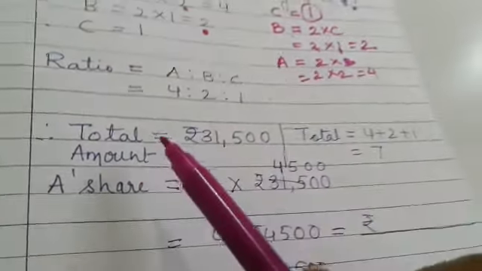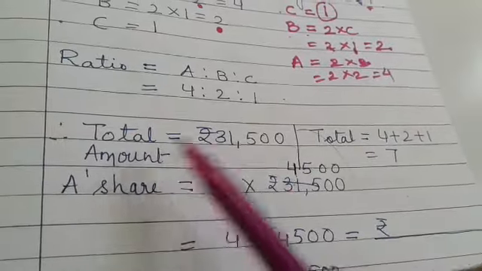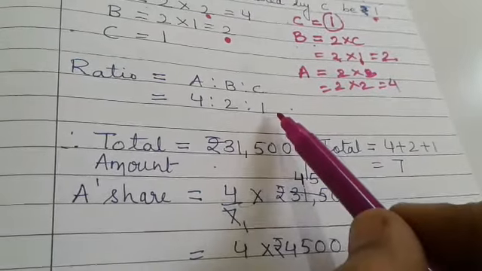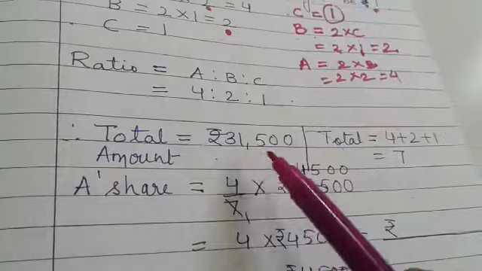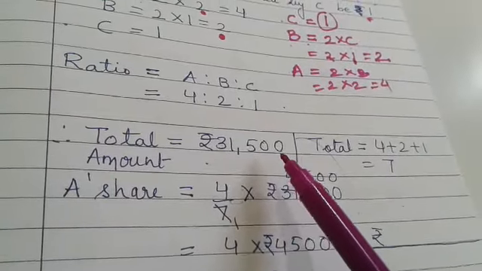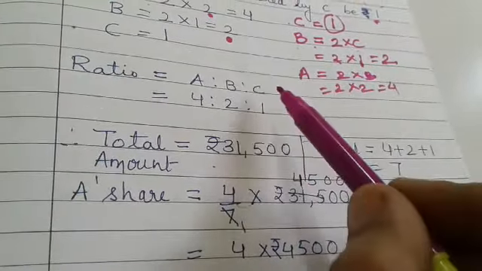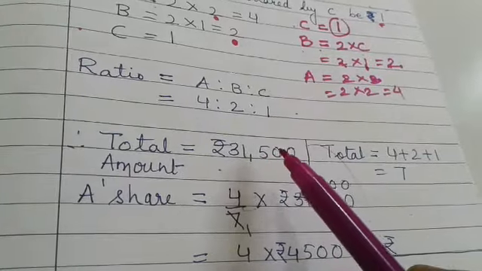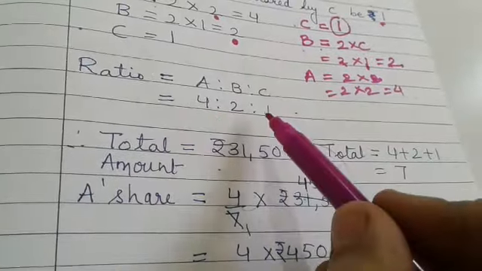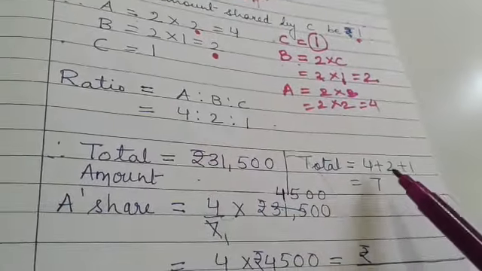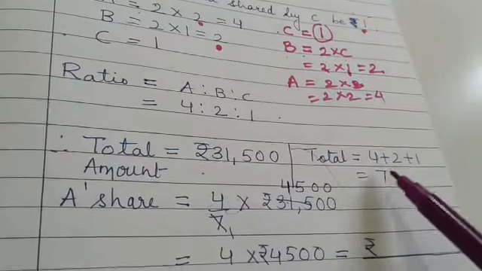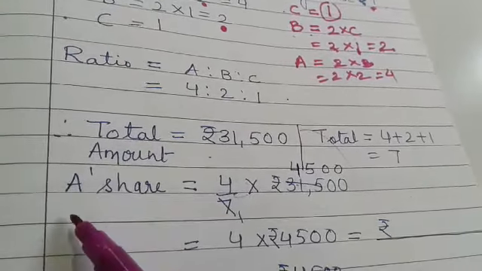Alright. So then the total amount. Now we have got the perfect ratio. So total amount is rupees 31,500. Now you have the ratio, you have the total amount. What is done next is the total of the ratio given. So total is equal to 4 plus 2 plus 1, which gives you 7. So what is A's share?